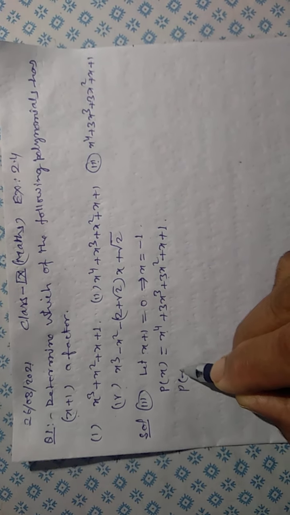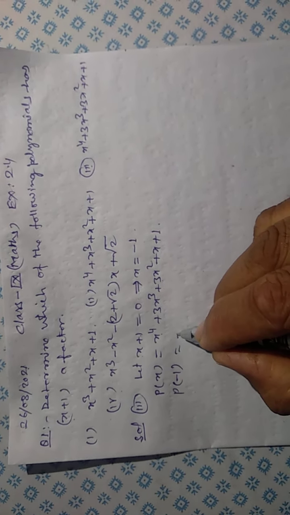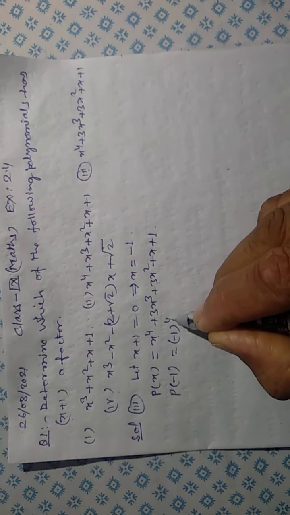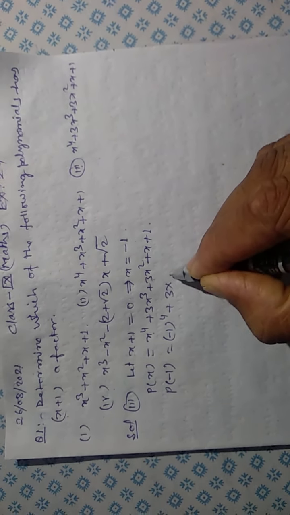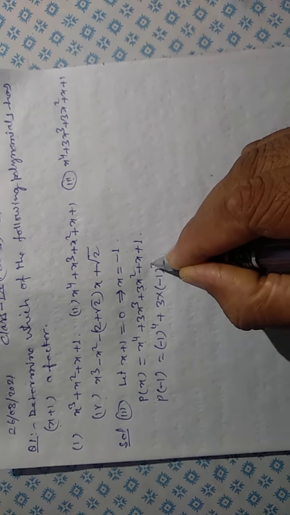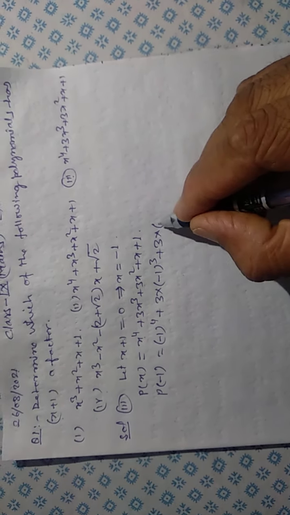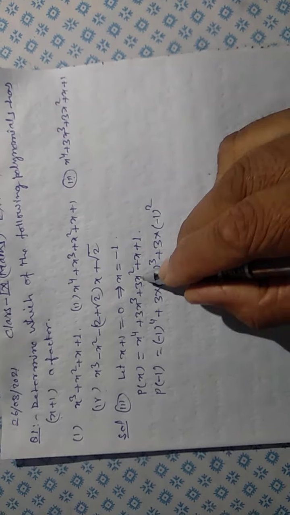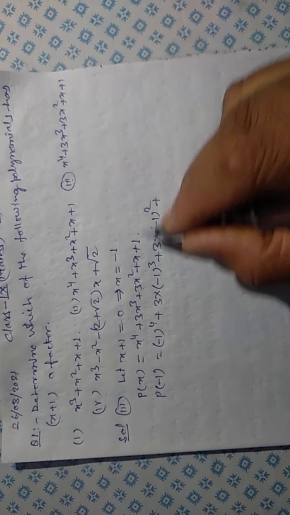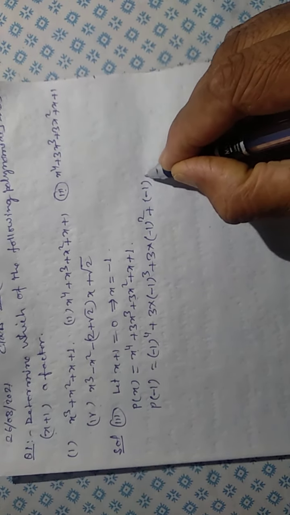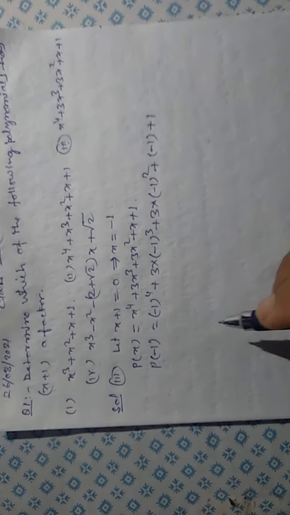P(minus 1) equals minus 1 to the power 4 plus 3 into minus 1 cube plus 3 into minus 1 square plus minus 1 and last plus 1.